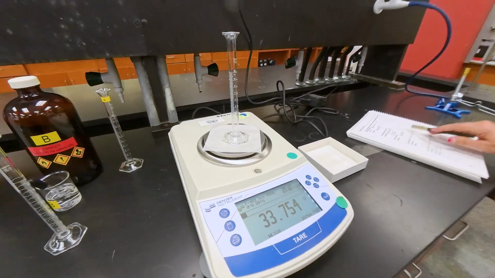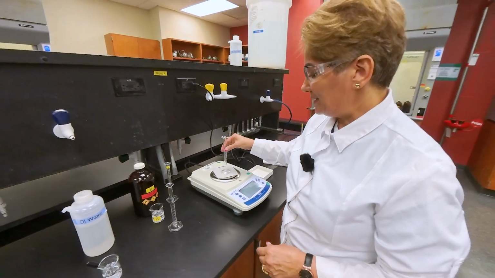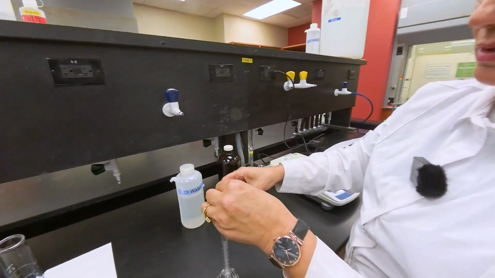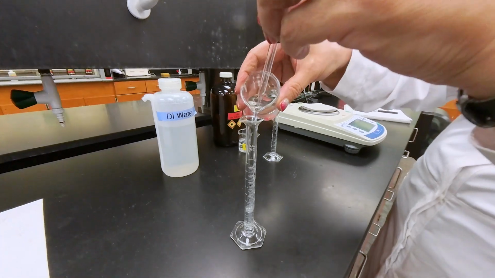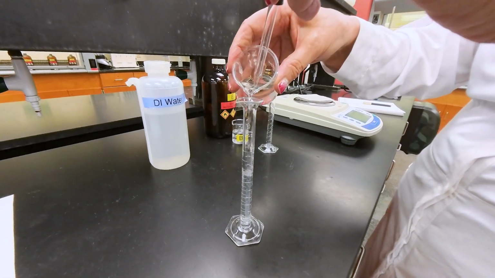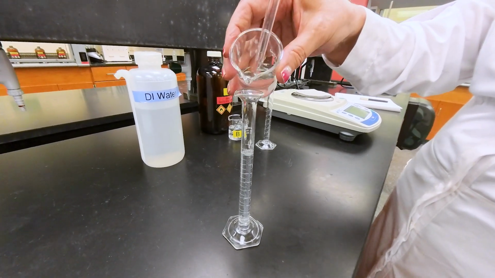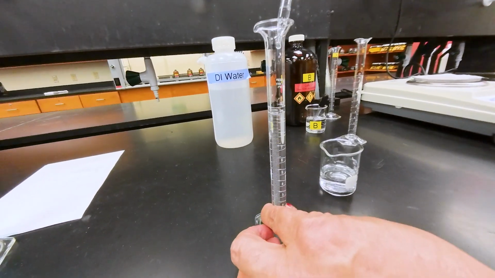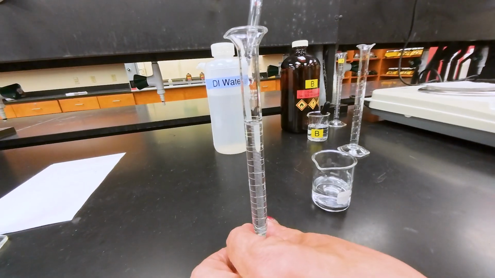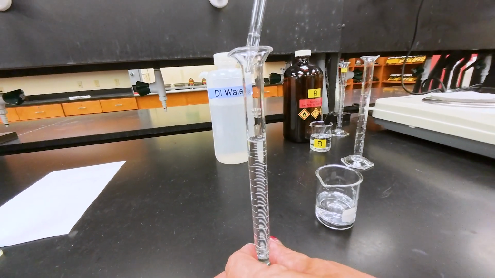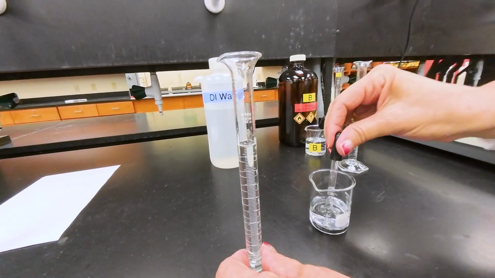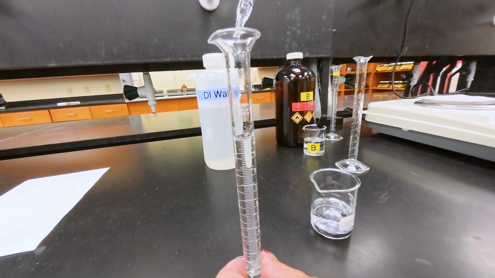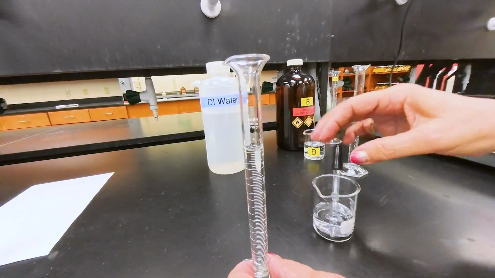Then we are going to transfer exactly 10 milliliters of water, because we want to have the mass and the volume. So pour as close as 10 milliliters, use a dropper to adjust the last drop until the meniscus is at 10, which is the lowest point of the curve. You already know what the meniscus is at this point, but I like to repeat it for fun, I guess.